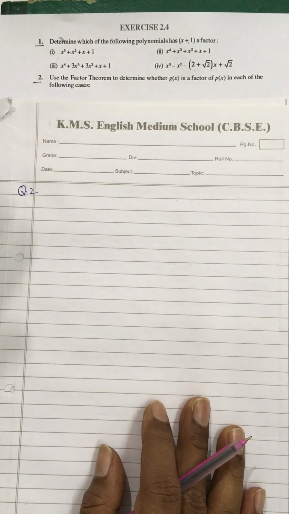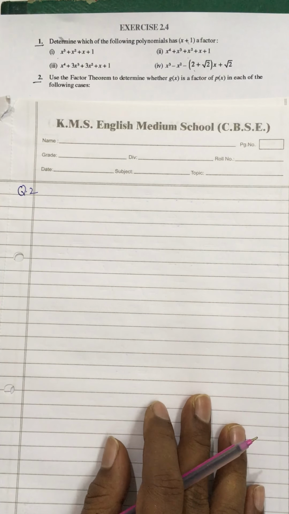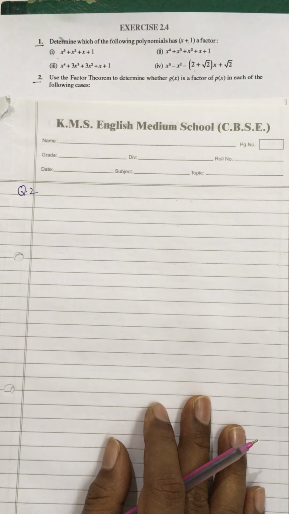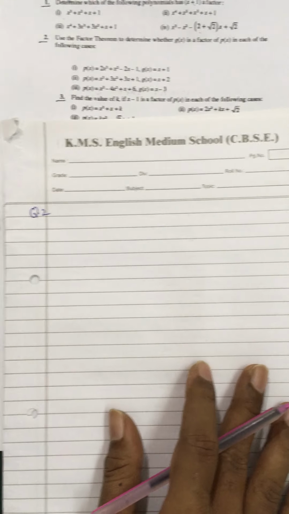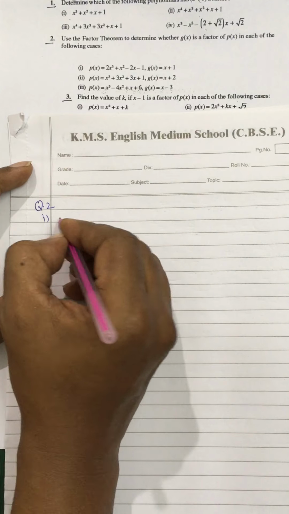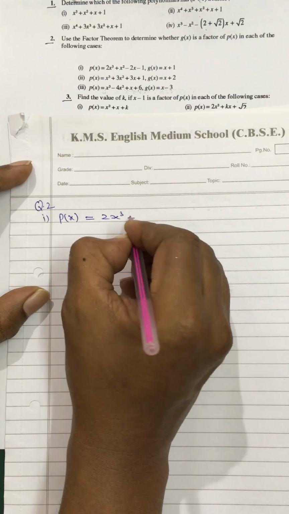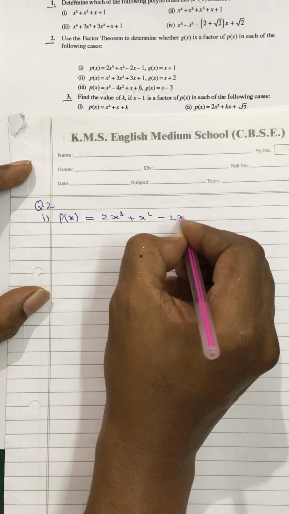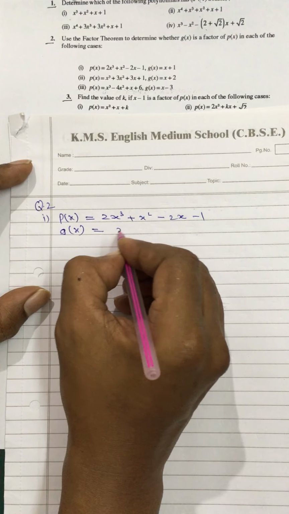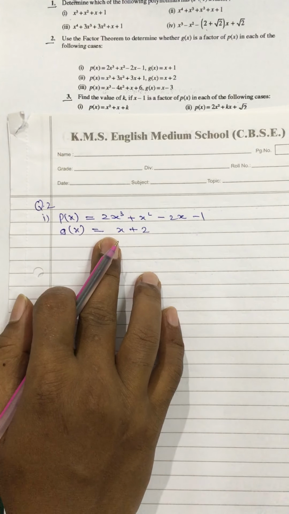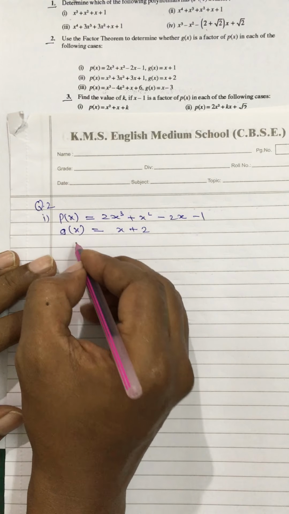See, in question number 2, use the factor theorem to determine whether g of x is a factor of p of x in each of the following cases. Again the same thing. That means p of x is the dividend and g of x is the divisor. So in the first case, p of x is equal to 2x cube plus x square minus 2x minus 1, and g of x is equal to x plus 2. So this is basically g of x, the divisor. It is better to always write dividend and divisor.